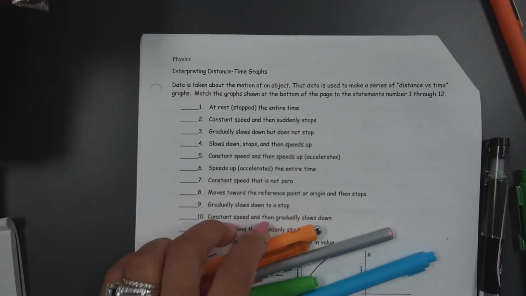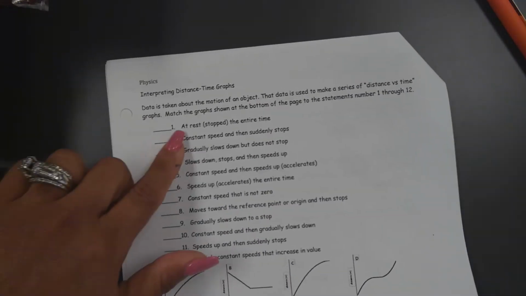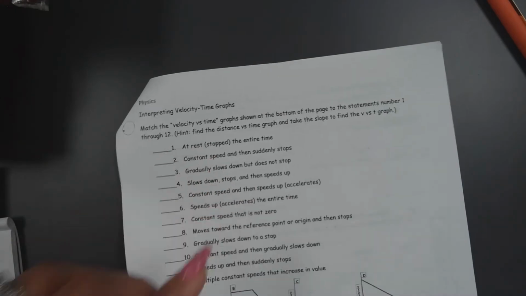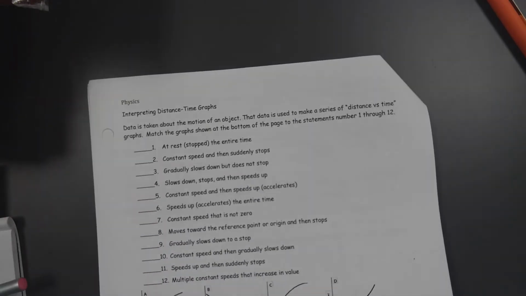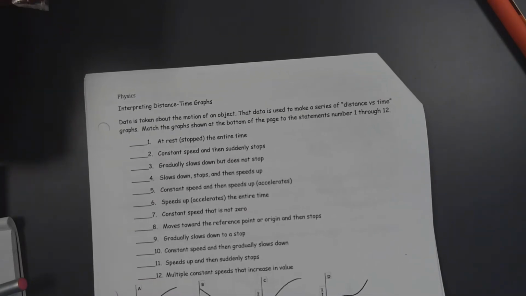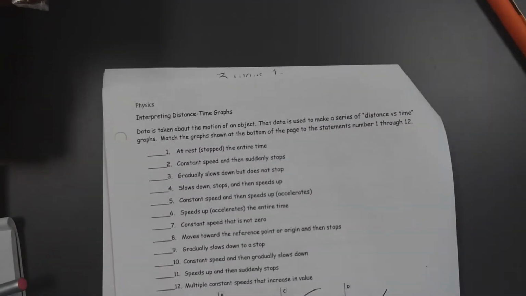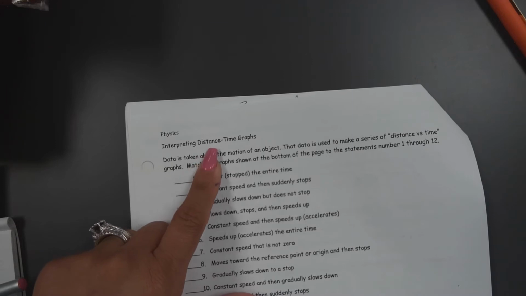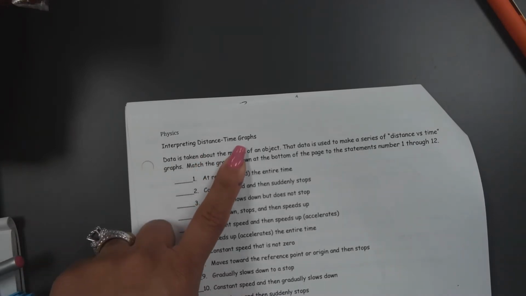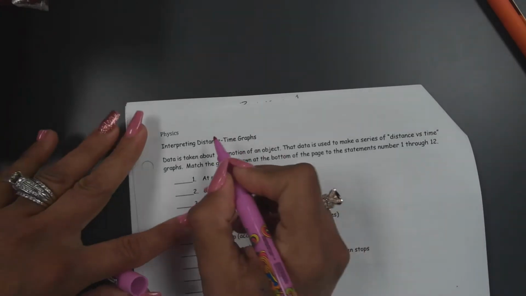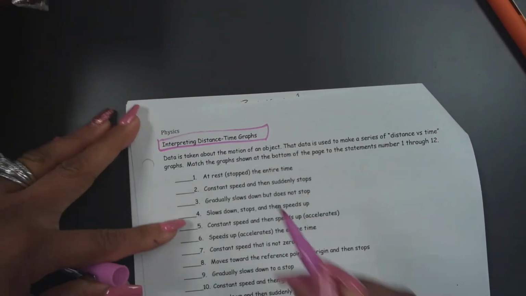All right, so we're starting off with, guess what? Two students, last class period. Look at this. There's this page, and there's this page, and they look exactly the same. At rest, constant speed. At rest, constant speed. She and the other person were on the wrong page, and they did the whole thing completely wrong. So look at your top distance-time graph. Please make sure you're at the right graph so you don't mess up.